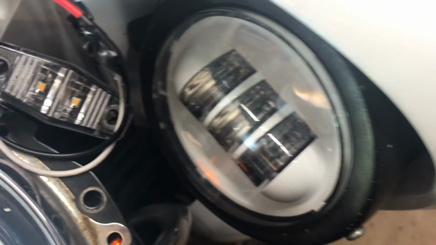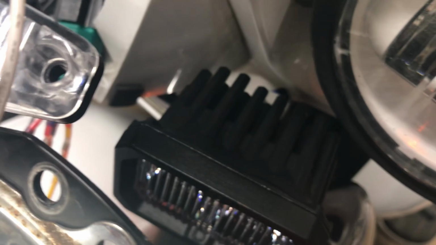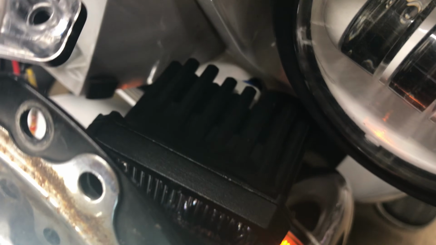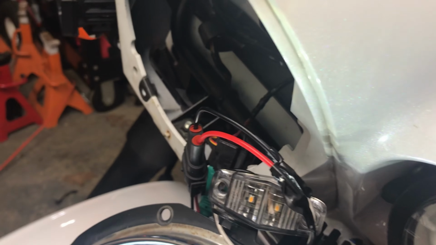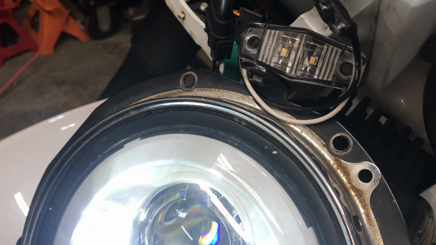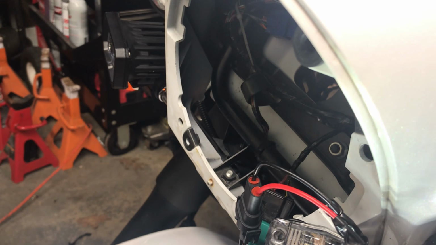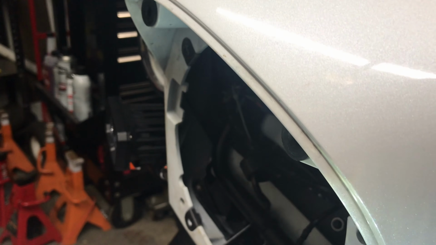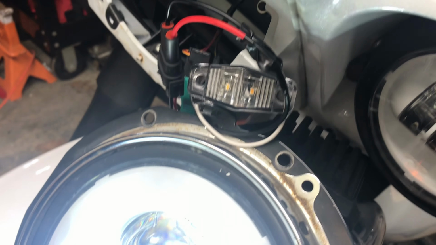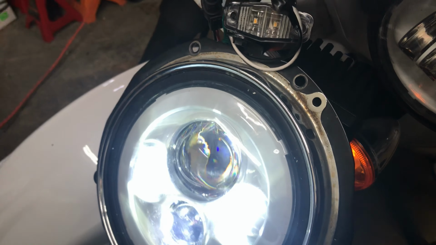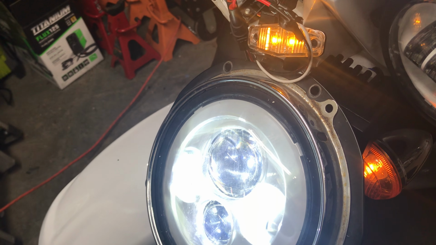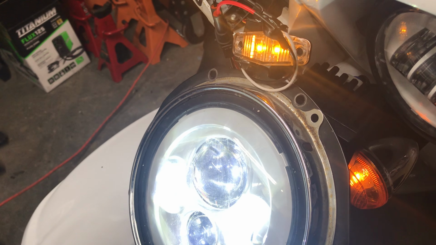And you can see these lights and those Diode Dynamics C2s are a different switch, so I will be able to run several different options of lights, you know, depending on traffic and how everything works out. But you can see there's low beam, high beam, low beam, high beam. Super simple.